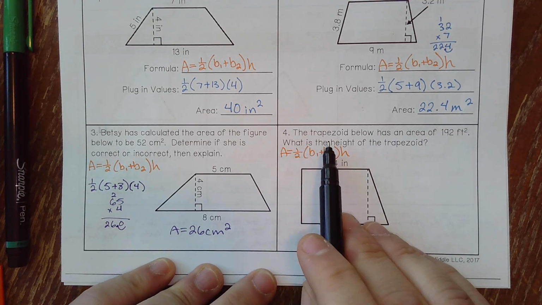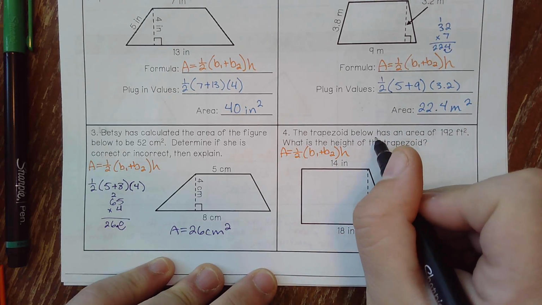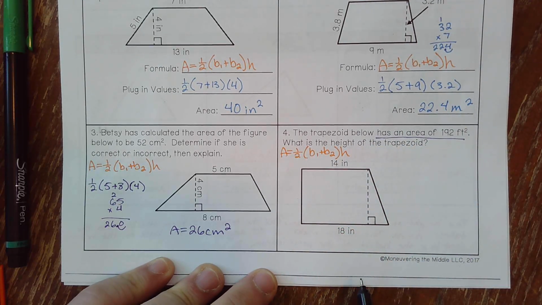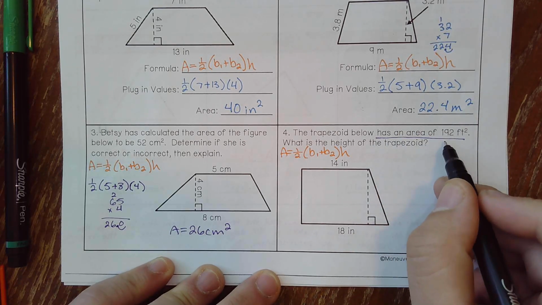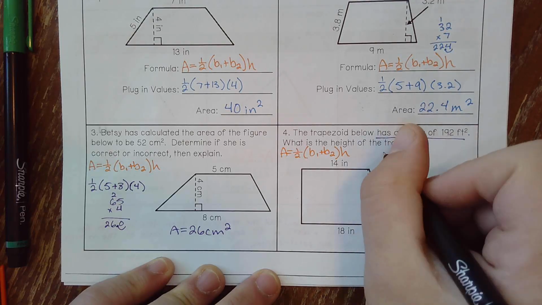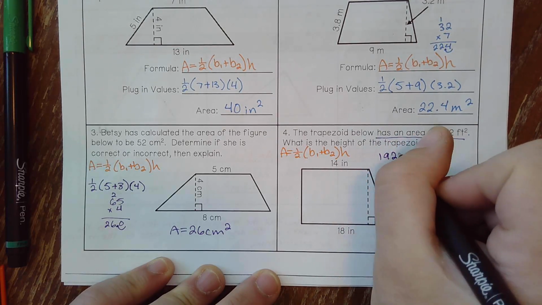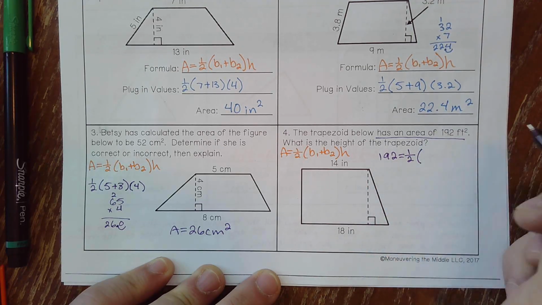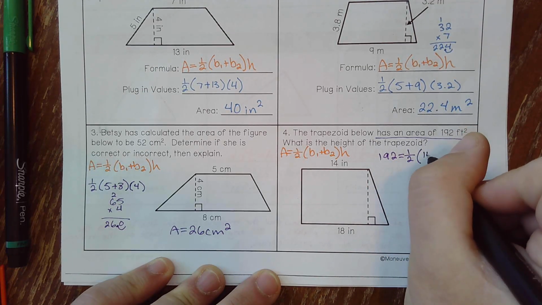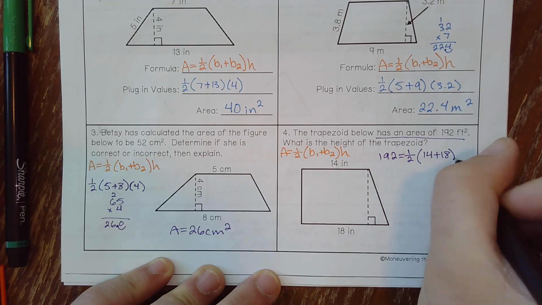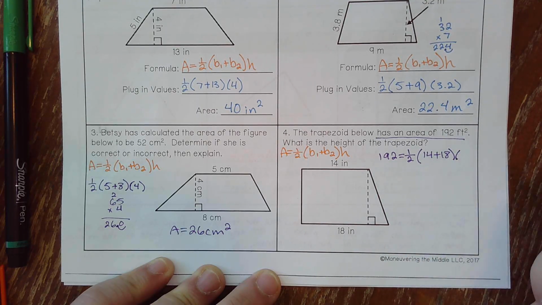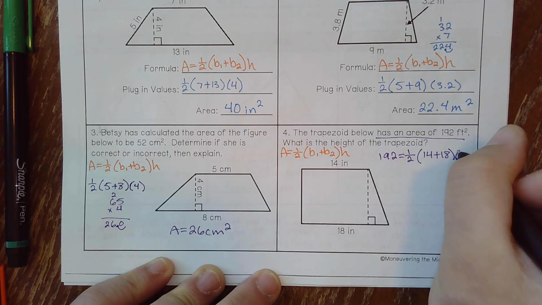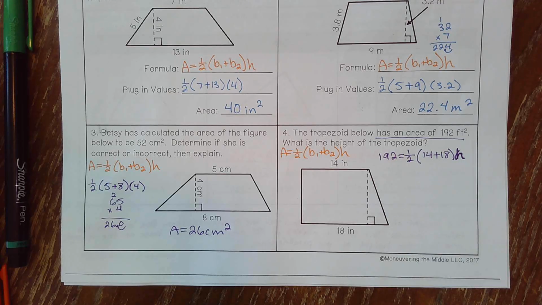It's telling us here that the trapezoid has an area of 192. Okay, perfect. So now we're still going to use the formula. We're just replacing the A with the number that they gave us, right? So we have 192 is equal to 1/2 times, what was our base 1? 14 plus 18 times, I guess, height. We don't know our height yet, right? So we don't have to do parentheses. We just leave it as a letter. Perfect. That's fine.